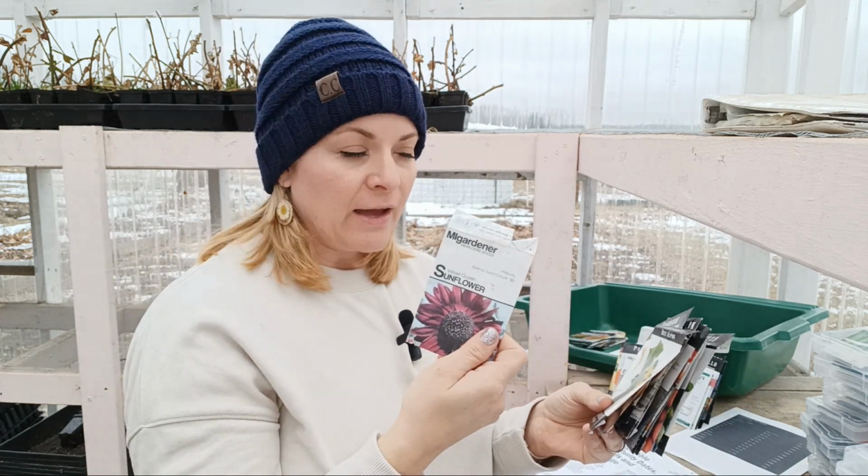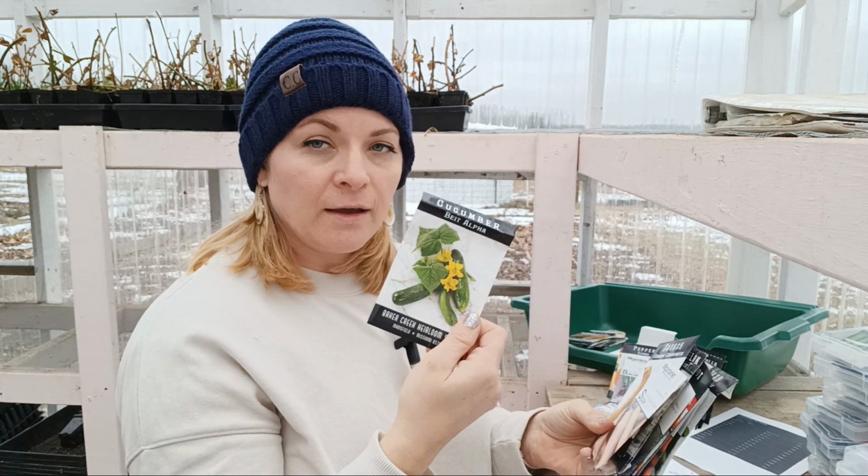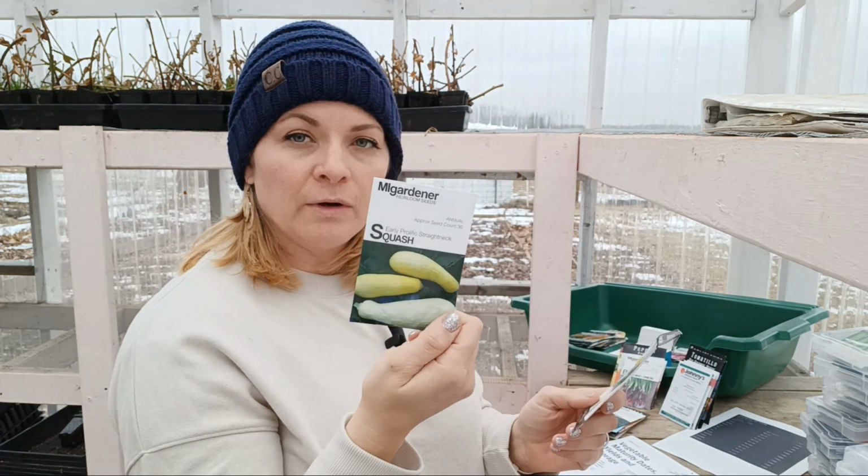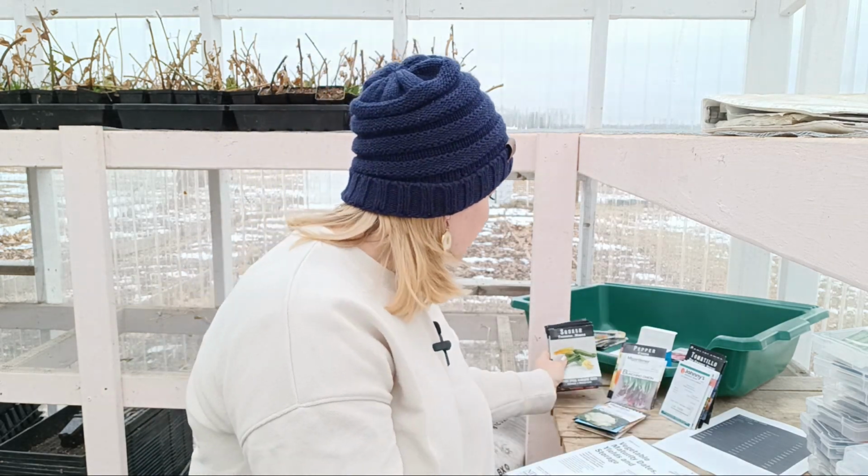Now, this is the list of ones that I would be direct seeding. Okay, so I have some sunflowers, cucumbers, some squash, some butternut squash, watermelon, cantaloupe, carrots, more watermelon, pie pumpkins, also field pumpkins, your yellow neck squash, and zucchini. All of those are the ones I like to direct sow. So now that we've got that organized, all of our seeds are into the categories of how many weeks we start ahead of the last frost.